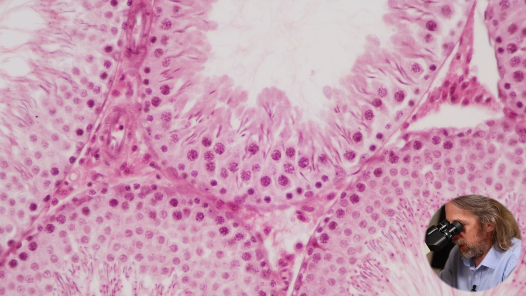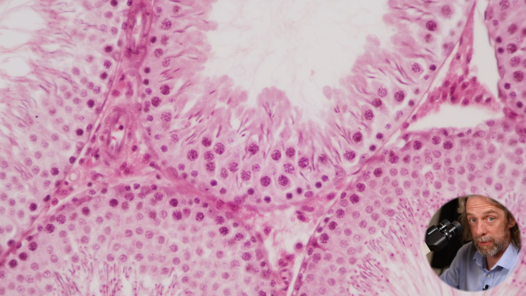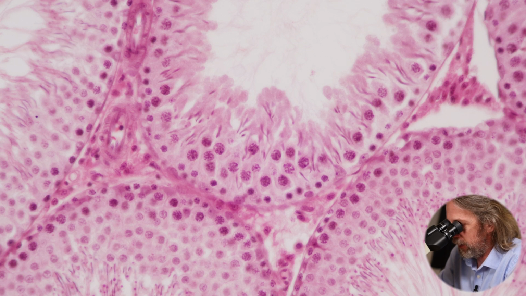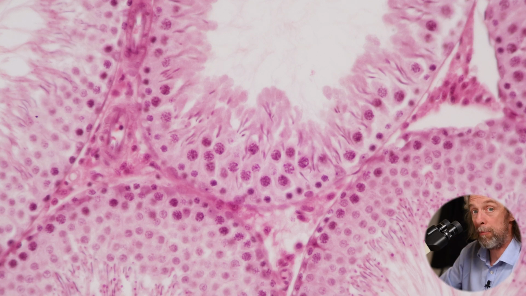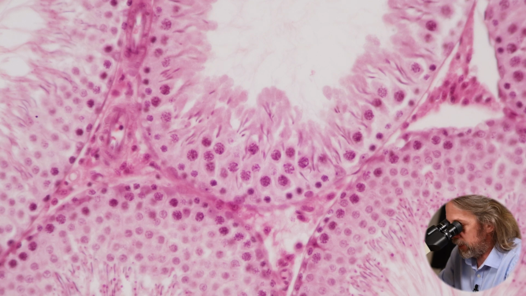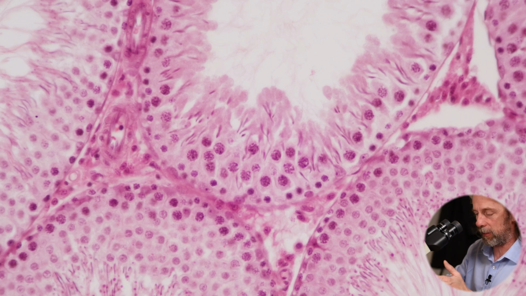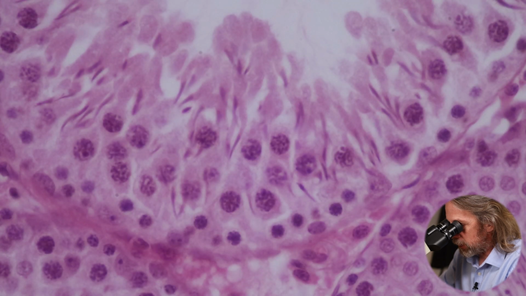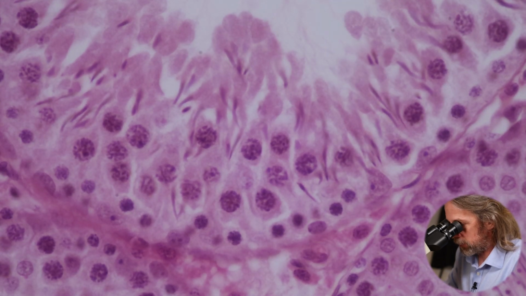And the other cells in here are the Sertoli cells, or the sustentacular cells, or the nurse cells, and those are supporting the process of spermatogenesis. So you must have Sertoli cells for these spermatogonia to become spermatozoa, so they're necessary for fertilization. Okay, let's go to a higher power. Let's see if I can get a decent image.